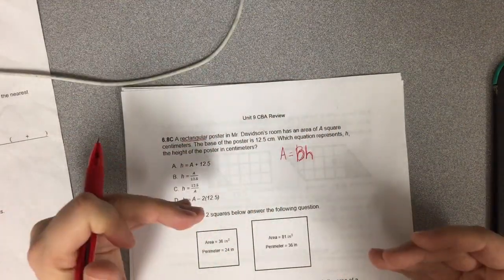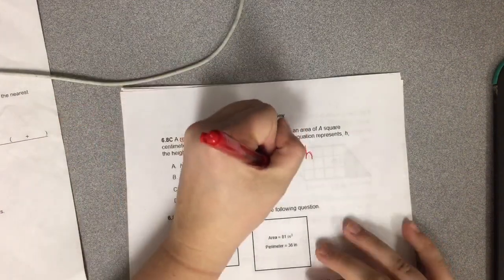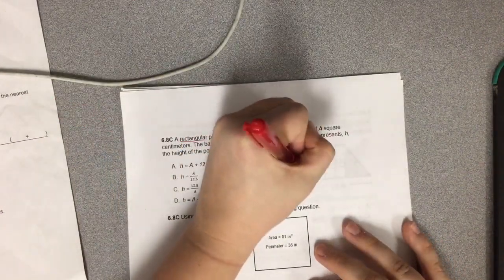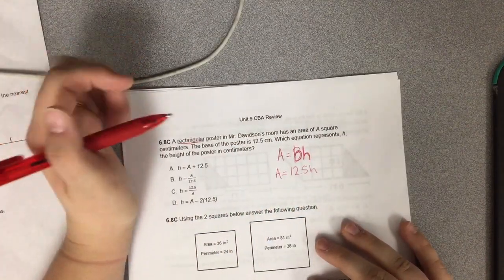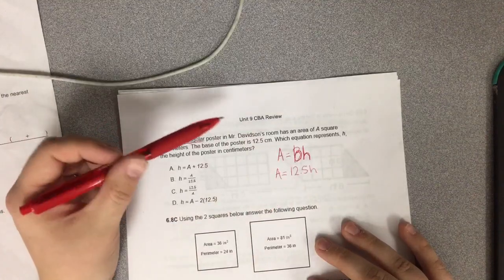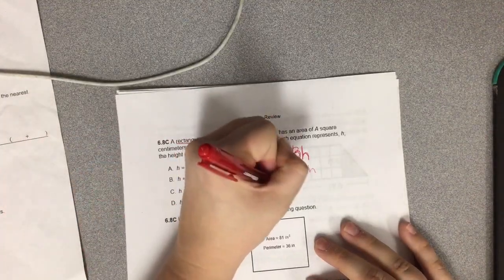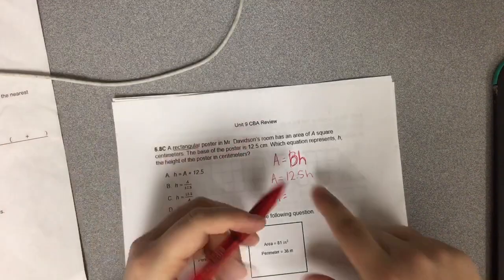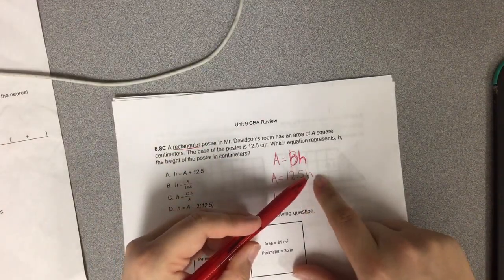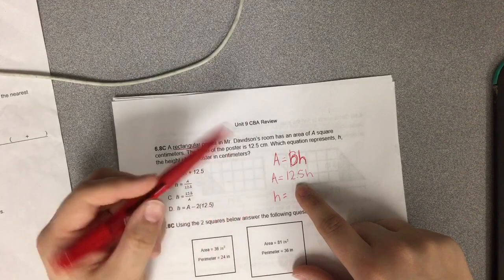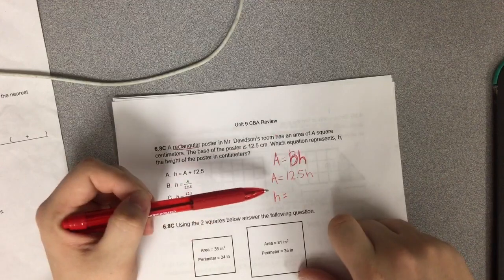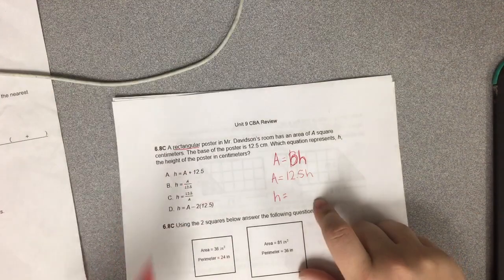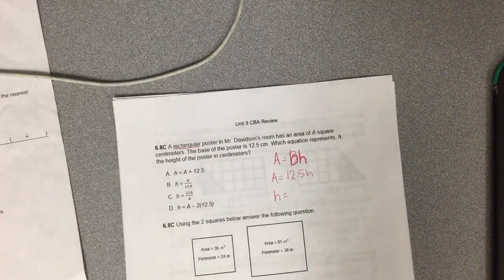Now they're looking for the height. They know the base is 12.5, so the area is equal to 12.5 multiplied by the height. However, because they're looking for the height, they want to make sure that it's equal to h. So if we multiply 12.5 times h to get A, that means we need to divide our area by 12.5 to get h. You're going to be doing the opposite. So figure out which one that might look like.